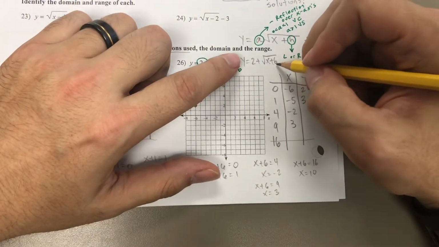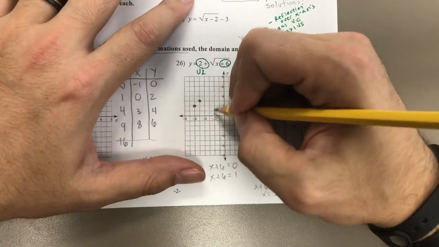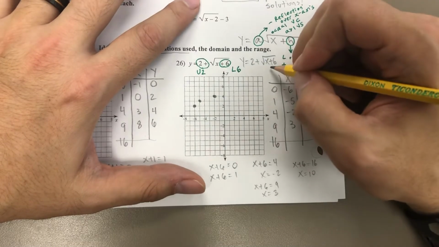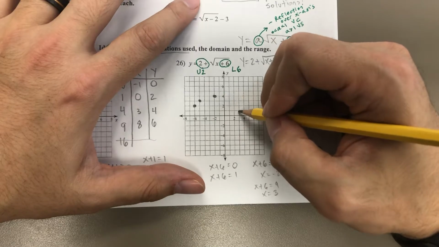-2. -2 plus 6 is 4, square root of 4 is 2. 2 plus 2 is 4, so -2, 4. And then 3. 3 plus 6 is 9, square root of 9 is 3. 3 plus 2 is 5. So over 3, and then up 5.